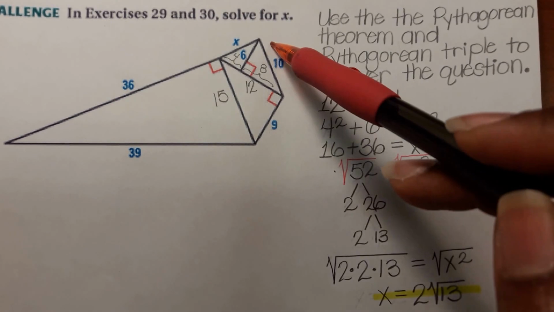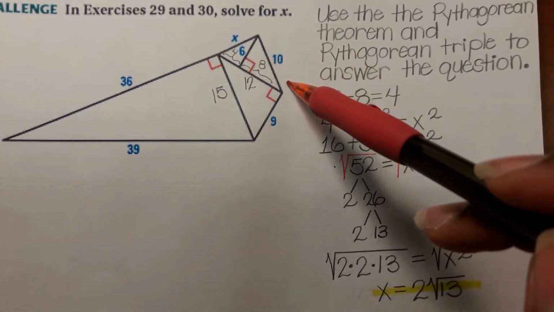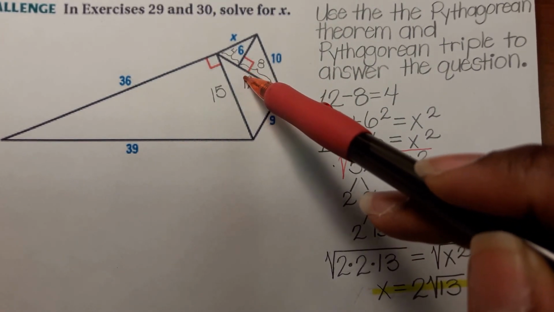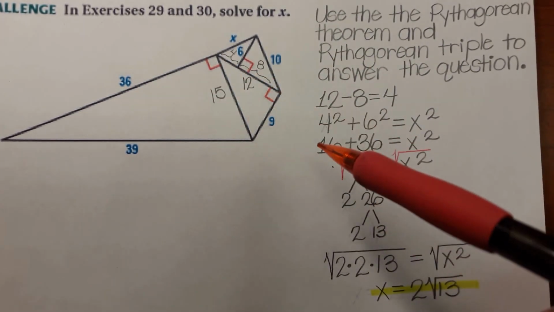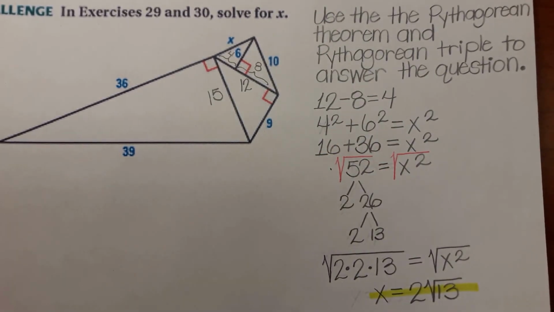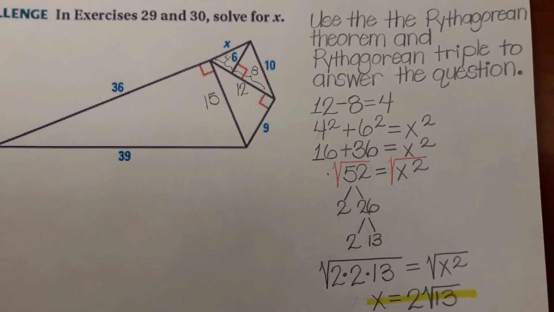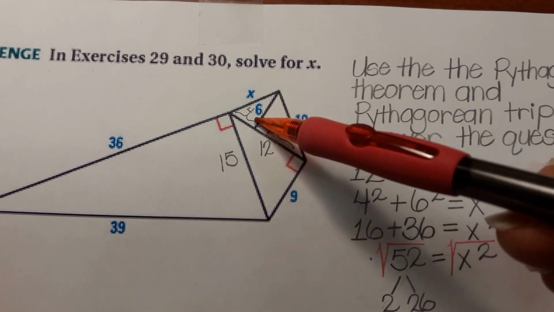Now look at the third largest triangle, which is here. They have given me 10, and I have 12 here. So if you look at this, I have to do a little work here because I don't have everything I need just yet. On this problem, I also have 6.